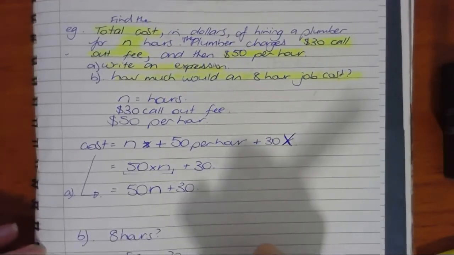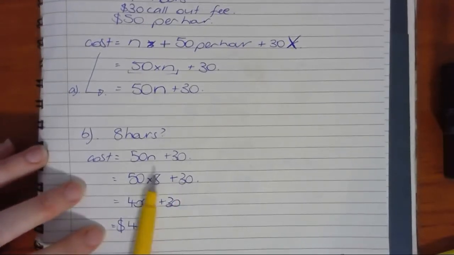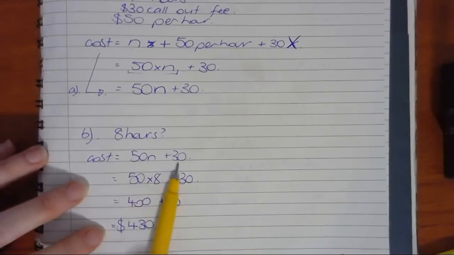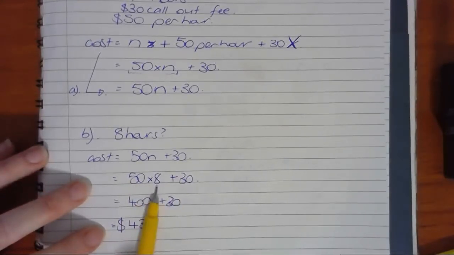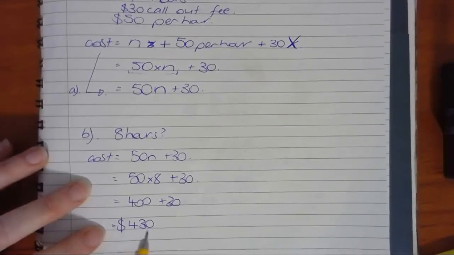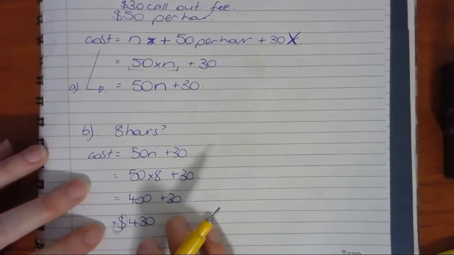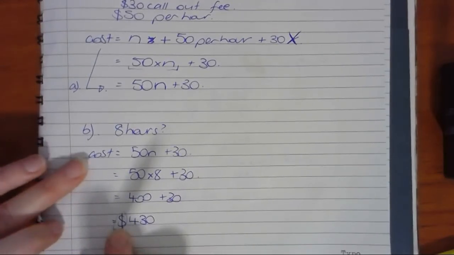Again, checking that what I'm answering with is what the question's asked me. So, oops. Sorry guys, hadn't looked at my screen to show you where I was. So I'll do that again so you can follow. 50n plus 30 is my expression. 50 times 8, because it's 8 hours, and n is the number of hours in my expression, plus the $30 call out fee. So that makes that 400 plus 30, $430 altogether. Again, making sure that you have the unit of measurement or unit of whatever it is asking you in the question. So it's dollars because we're looking for the cost.